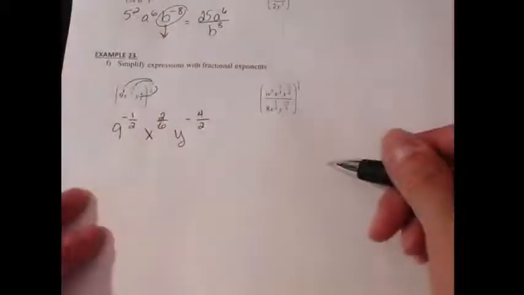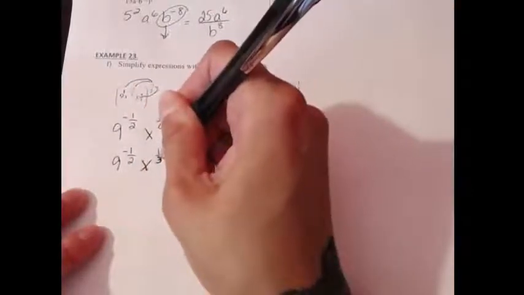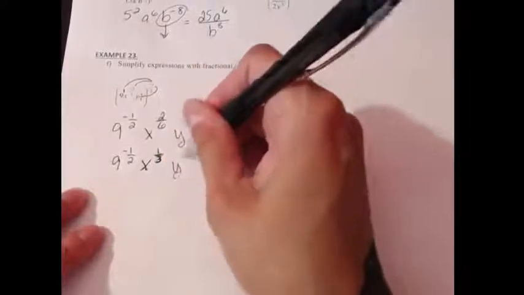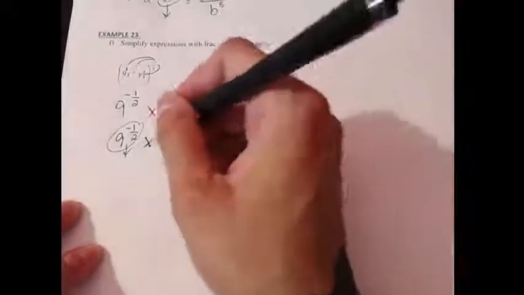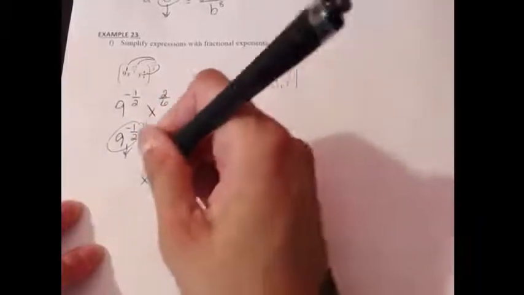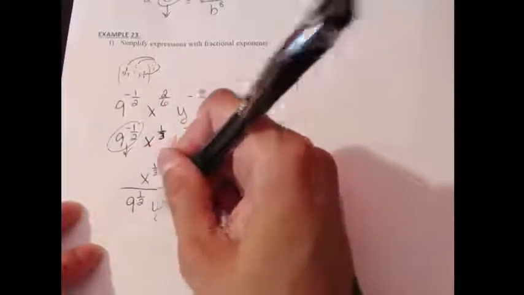Let's clean these up. So we get 9 to the 1/2 power, x to the 1/3 power, if I can write. Ooh, that's a little sloppy. And then we have y to the negative 2. 4 divided by 2 is 2. Now, each base with a negative power is going to move. These are both in the numerator, so they're both going to shift to the denominator. So that means I'm left with x to the 1/3 all over 9 to the 1/2 power, y to the positive 2 power.